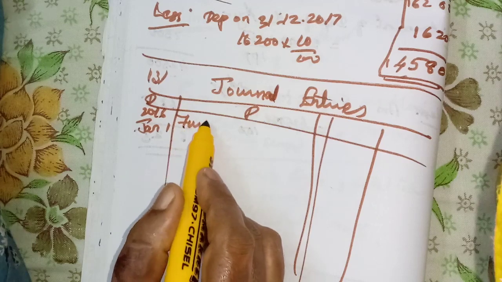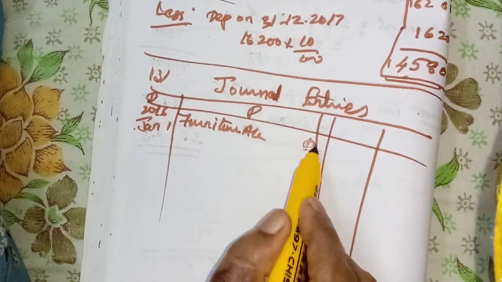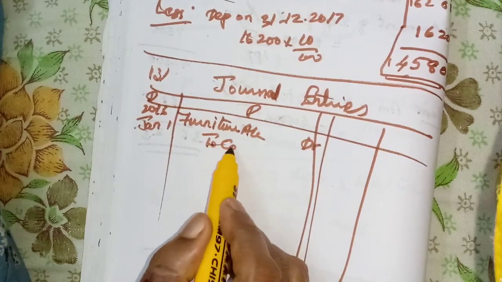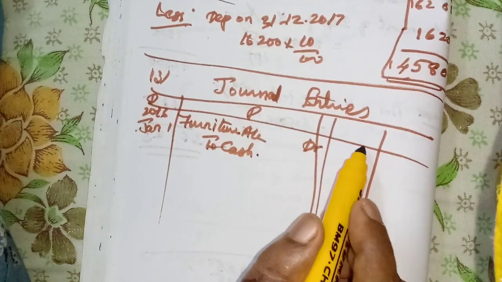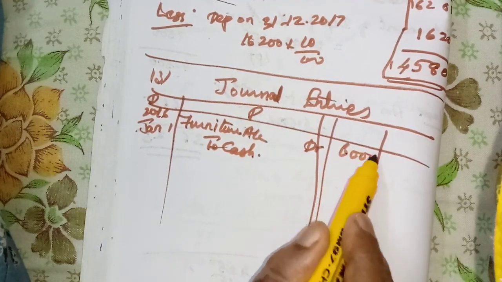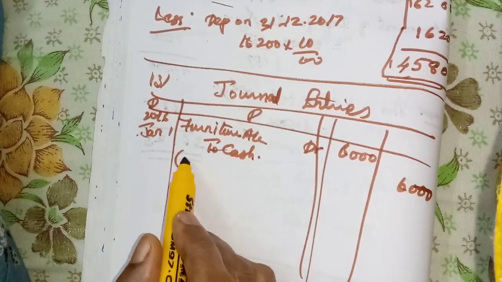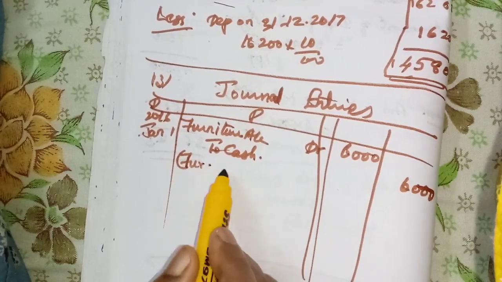Furniture account debtor to cash. How much? 5,000 plus installation, so totally 6,000. Bracket furniture purchased.